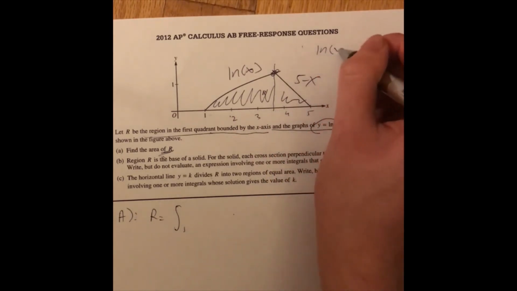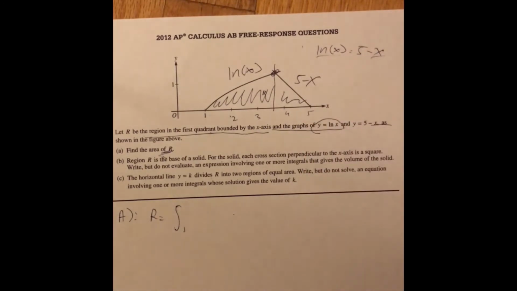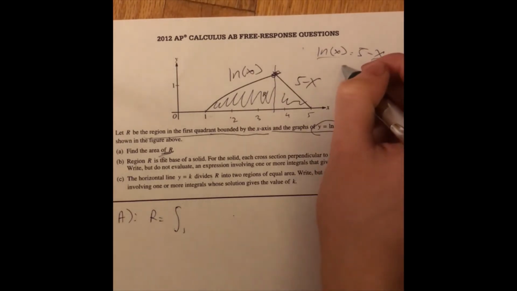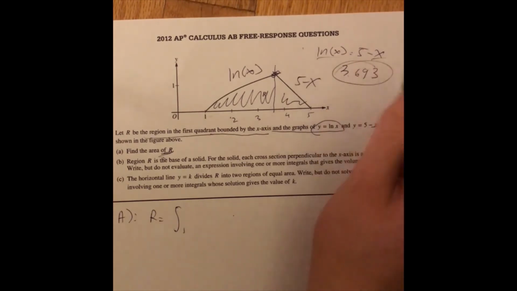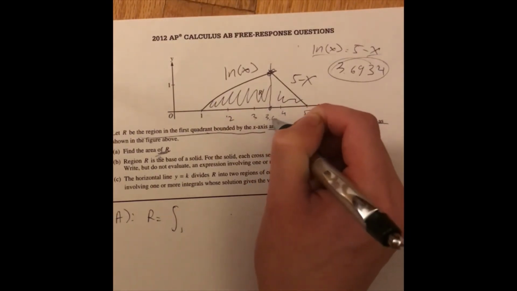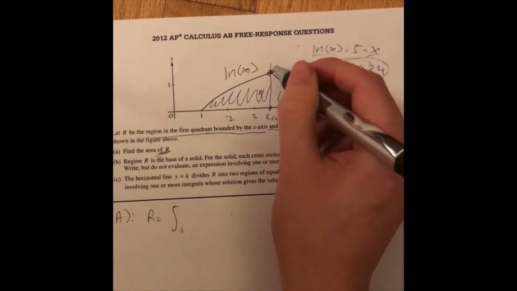To solve that, we simply set these equations equal to each other and put that in your graphing calculator. If you do that, you get 3.6934 as your x value where they intersect. So we were close at estimating 3.5.